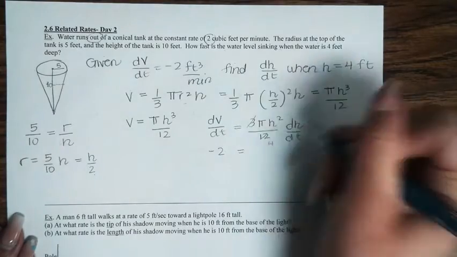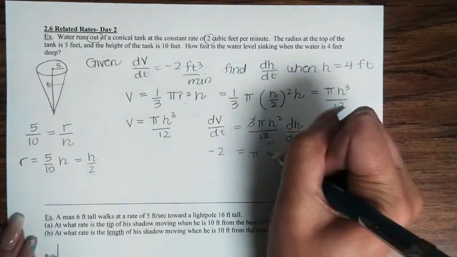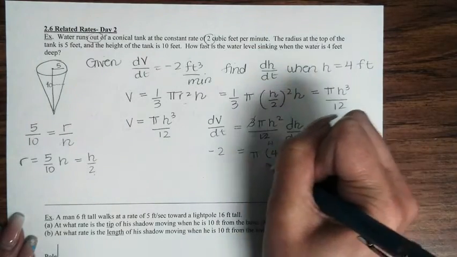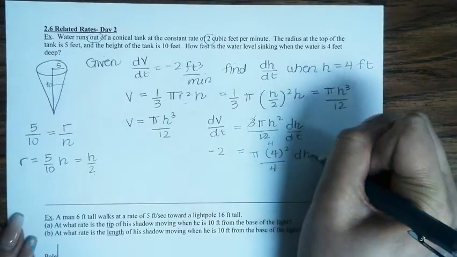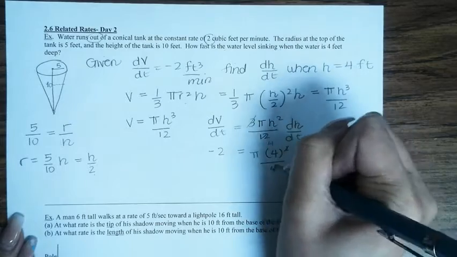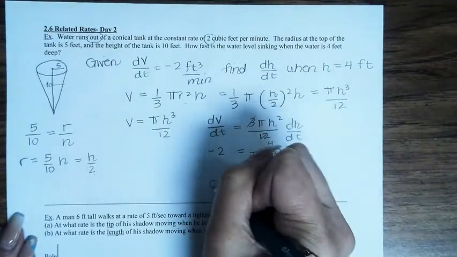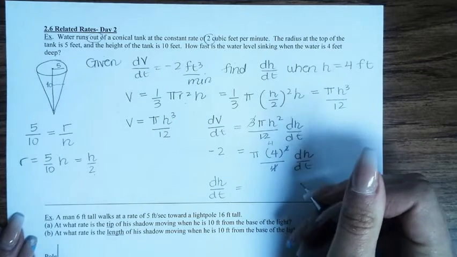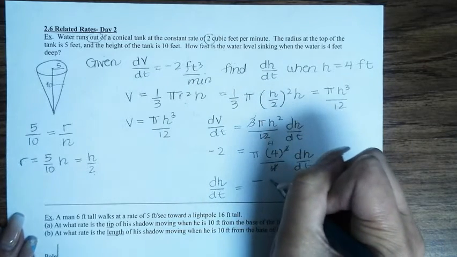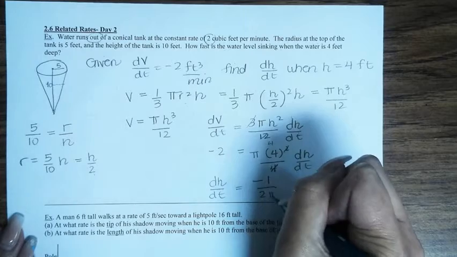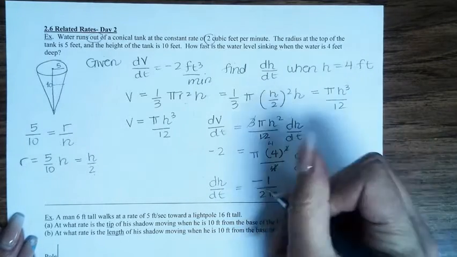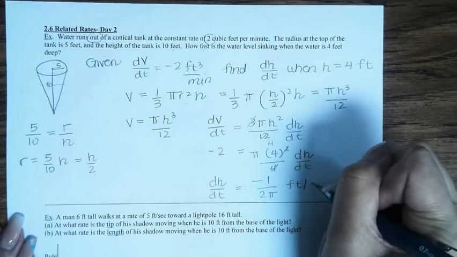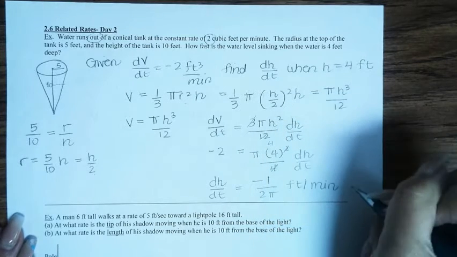So you can just put 4 there. So can just put pi, and then this one is going to be 4 squared divided by 4 dH/dt. You can cancel these 4s, and you can tell me, so I know that dH/dt is equal to -2, and the 2 divides, so it's -1 divided by 2 pi. And this is going to be in which units? Feet over minute. And that's pretty much it.